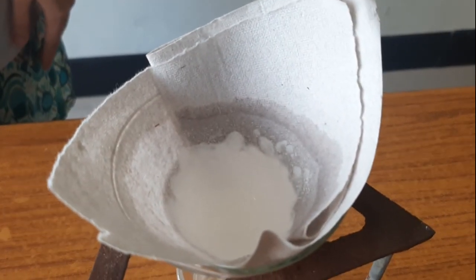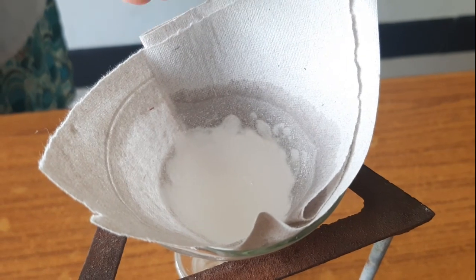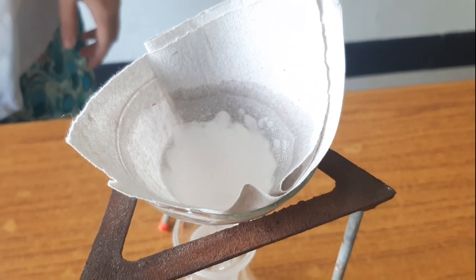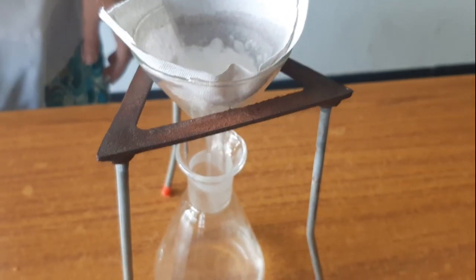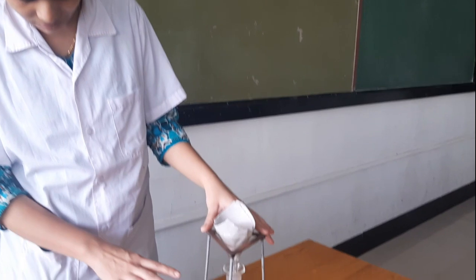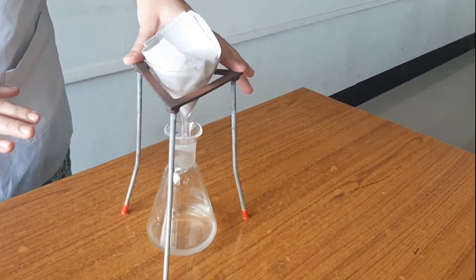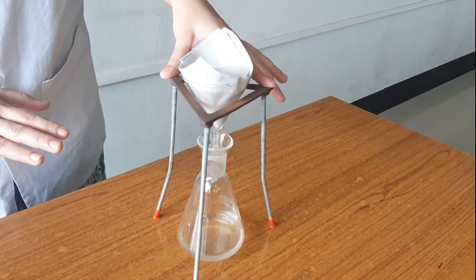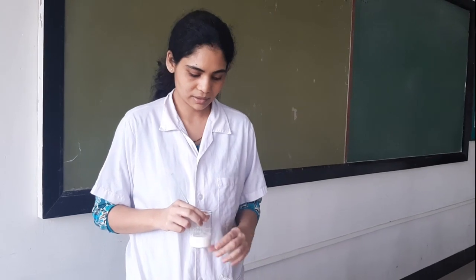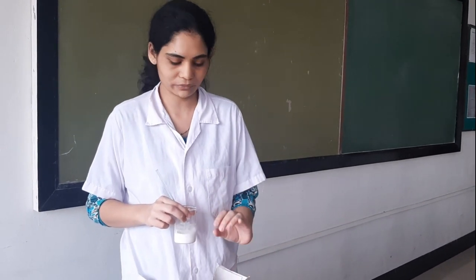Now, as you can see here, a very small amount of slurry is remaining. Now it will get filtered in just a small amount of time. Now, as you can see, we have obtained our last drop of the filtrate. It just fell, and the time required for this is 3 minutes and 4 seconds. Now we are moving to the next subsection of part B.